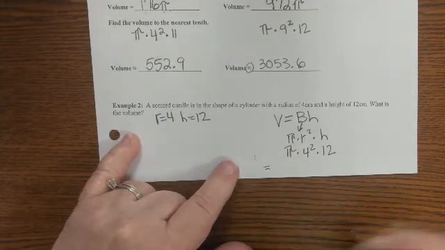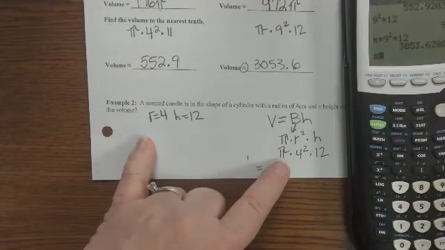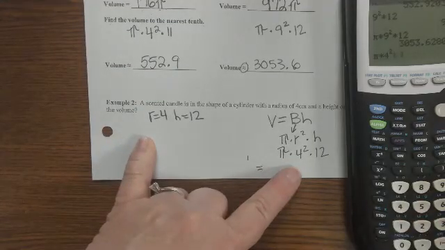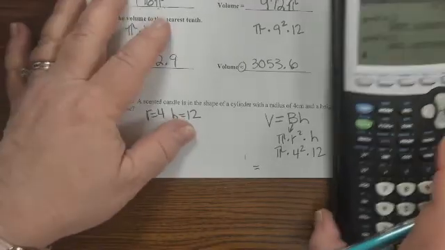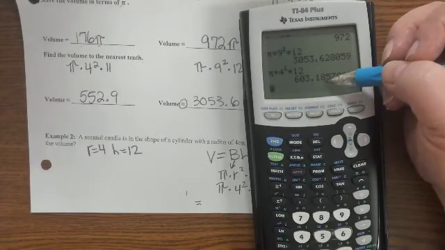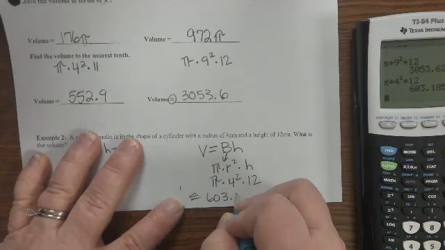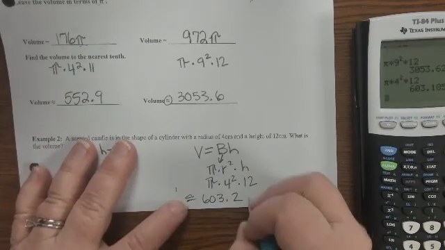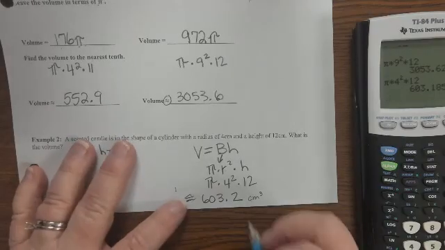Now I'm ready to put it into my calculator. We're going to round this to the nearest tenth. So I've got second and pi times 4 squared times 12. And I end up with 603. Ooh, now this time, look at that. In the hundredths place, it's an 8. So that tells me it's 5 or more. So change the score. So that is approximately 603.2. And it would be centimeters cubed because we're in the third dimension. Okay, that's what that means.